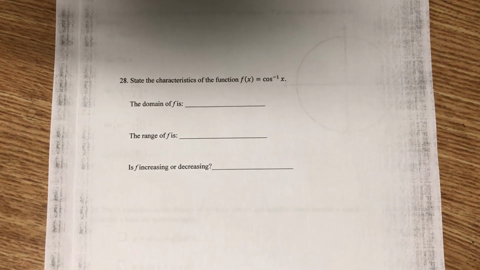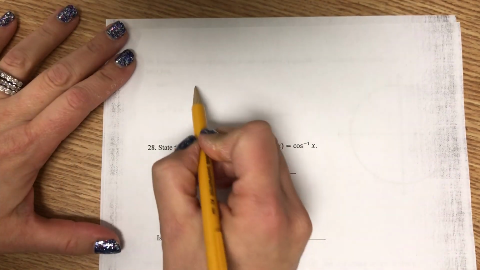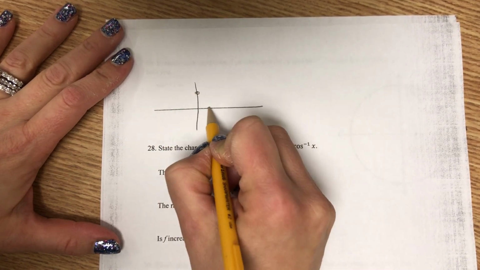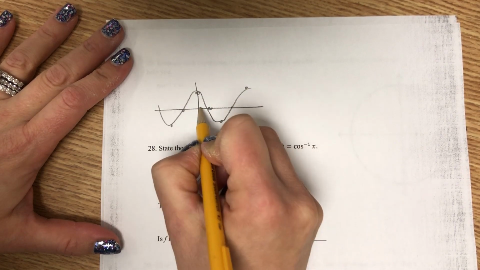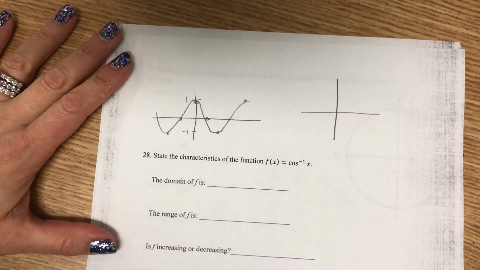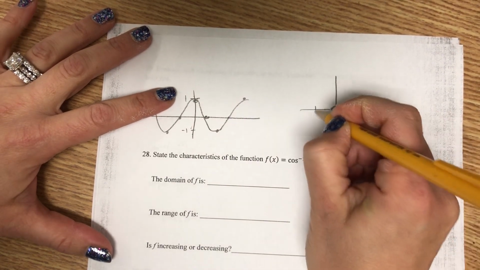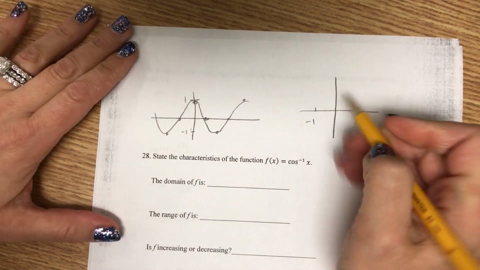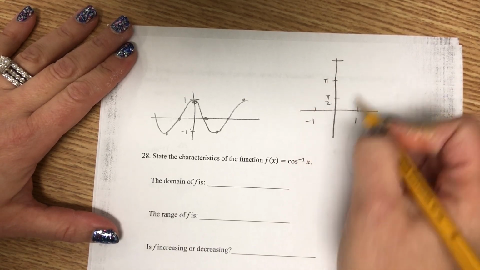Okay, so to continue the quarter 2 progress check review, number 28 says, state the characteristics for cosine inverse. Well, in case you forget what cosine inverse looks like, we can plot the cosine graph. It goes from 1 to -1, and then the inverse is reflected over the line y equals x, so these y values become the x values, and the x's become the y's.